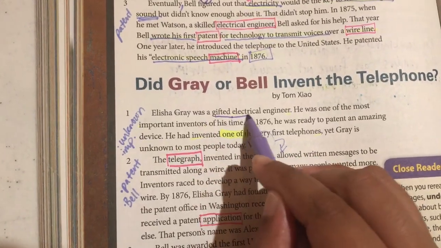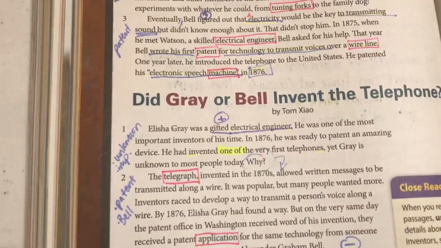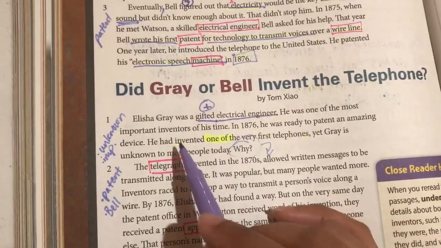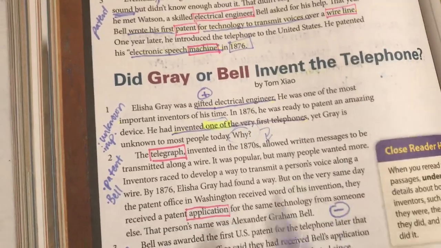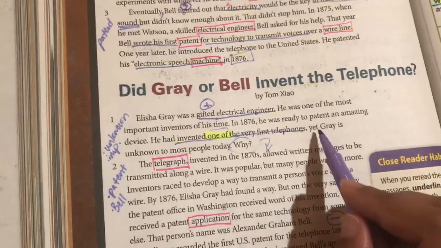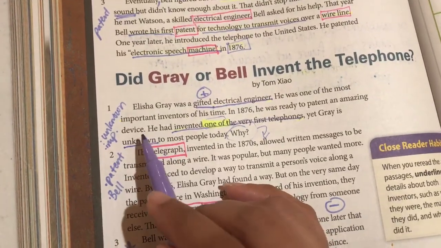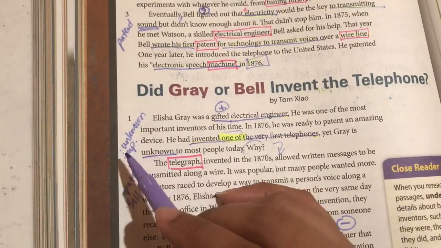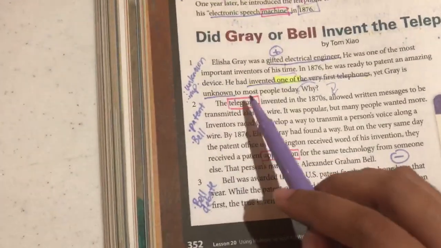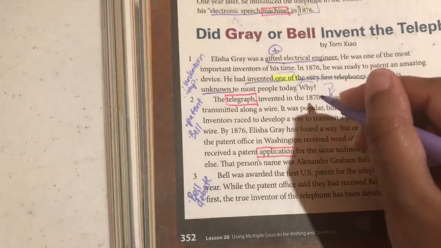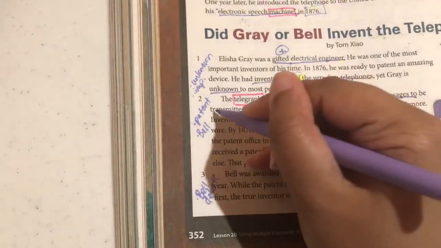Okay. Gifted electrical engineer, positive tone, mood, feeling, positive word choice. Okay. Invented one of, and I highlighted one of, the very first telephones. Yet, so that means but, Gray is unknown to most people today. So he's not as popular, right? So I'm going to write down unknown, but I also wrote down IMP for important. The telegraph invented in the 1870s. I'm going to go ahead and underline 1870s. I'm going to underline what it does.